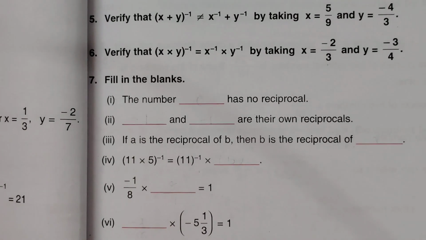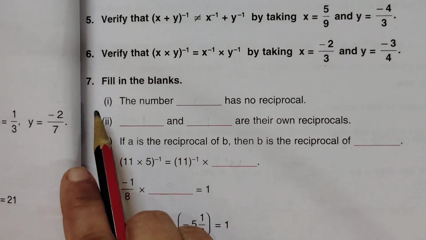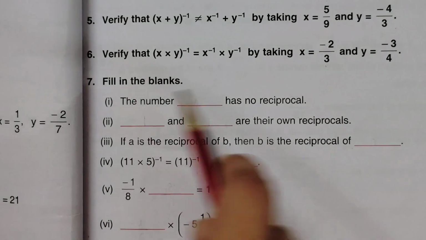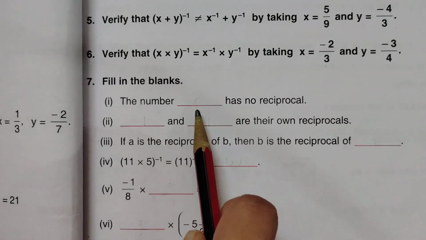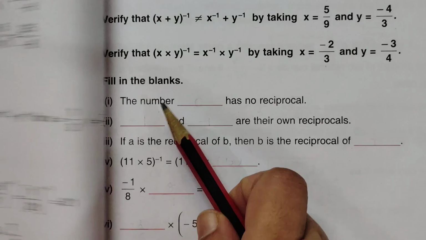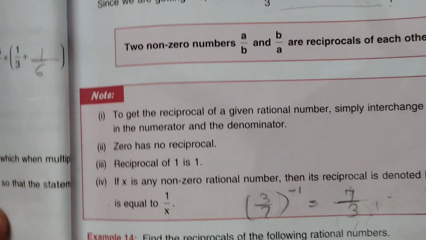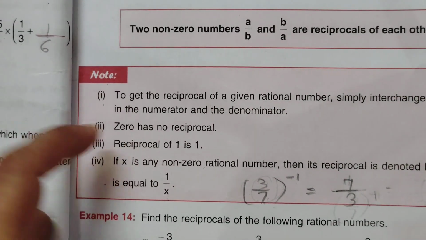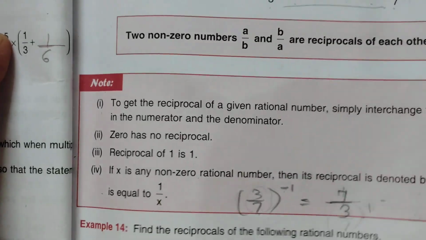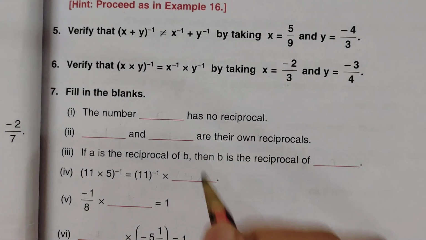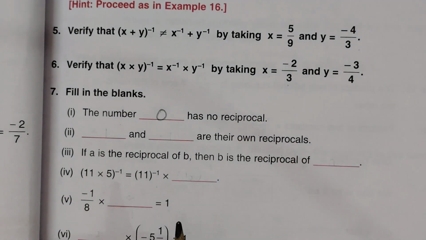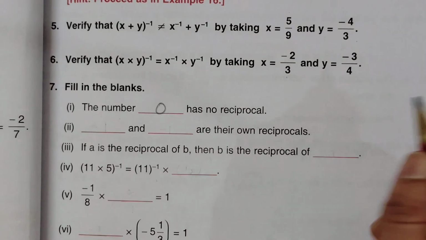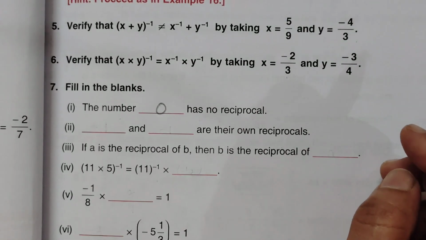Now we are going to start worksheet 4, question number 7. Fill in the blanks. The number dash has no reciprocal. On page 37 they have given 0 has no reciprocal. So what is the answer? 0. 0 has no reciprocal because 0 divided by any number, the answer will be 0 only.